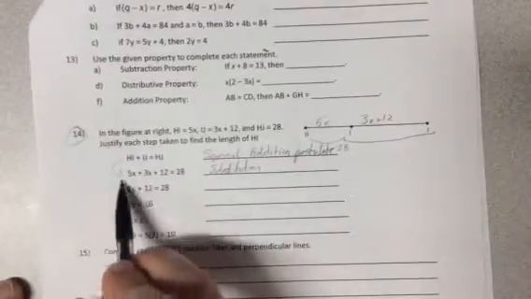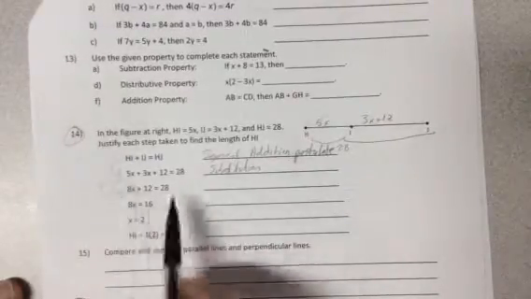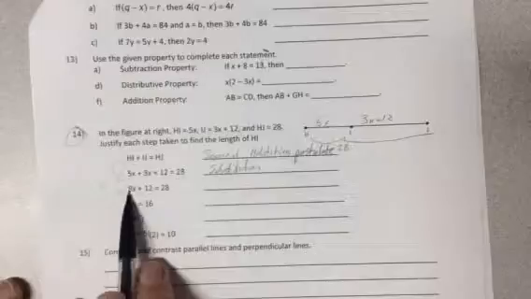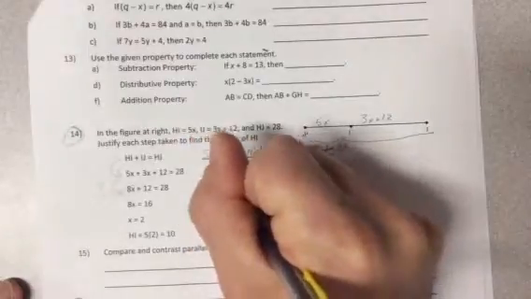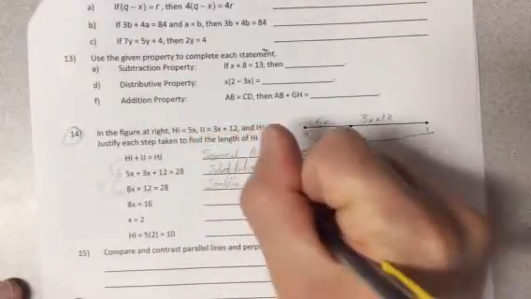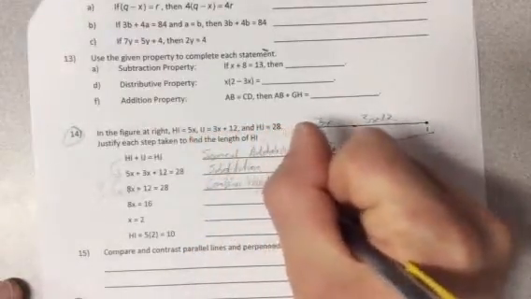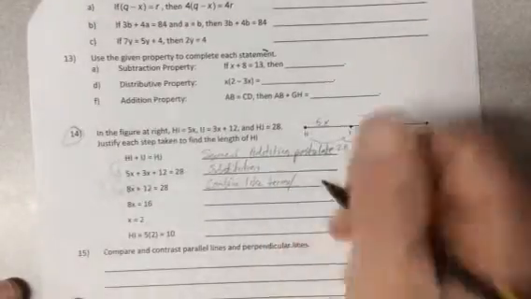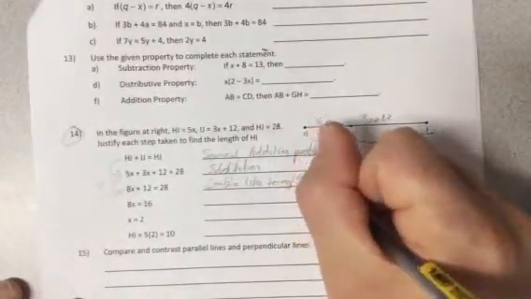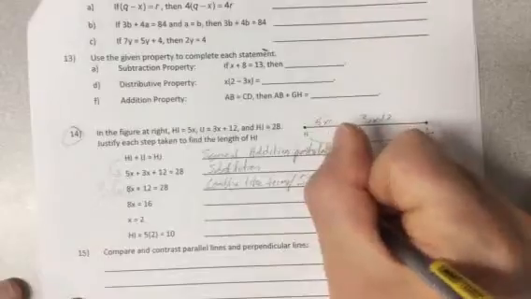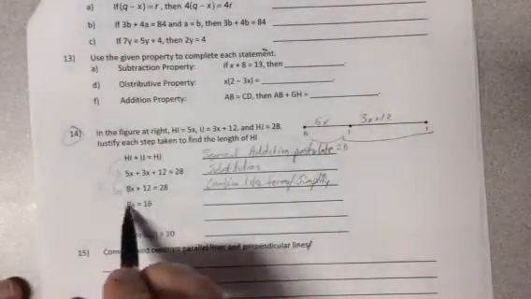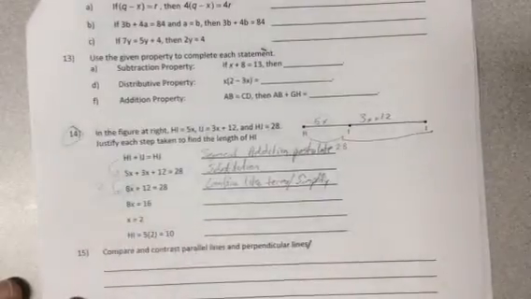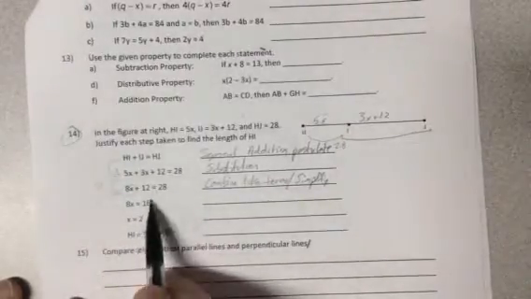How did they get the 8x? That's the question, because that's what's different. We have an 8x. They put 5x and 3x together, so they combined like terms. Or you could say they simplified that side of the equation. I would accept either answer. Okay, now we just have 8x on that side, and now we have 16 over here.